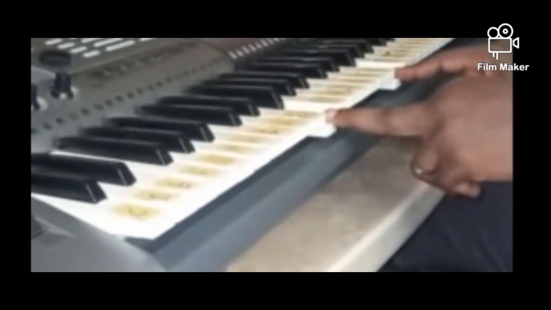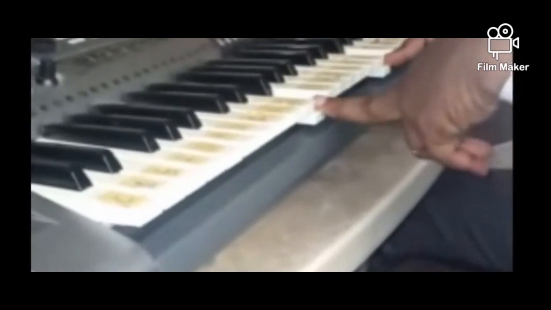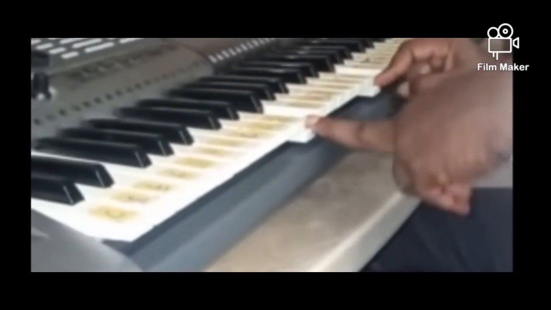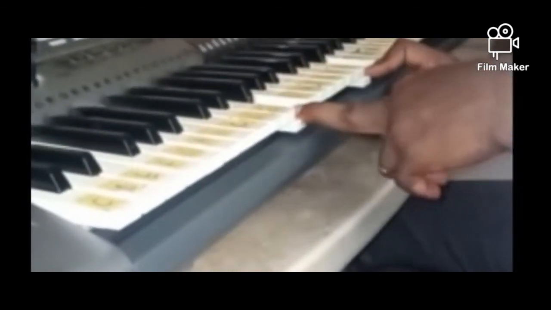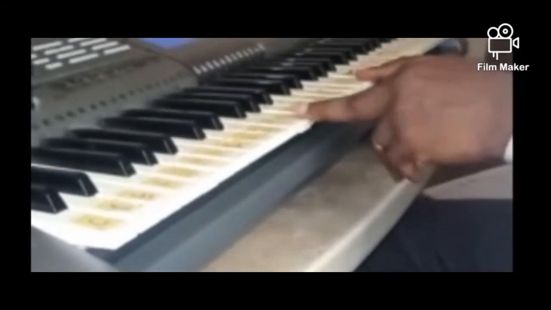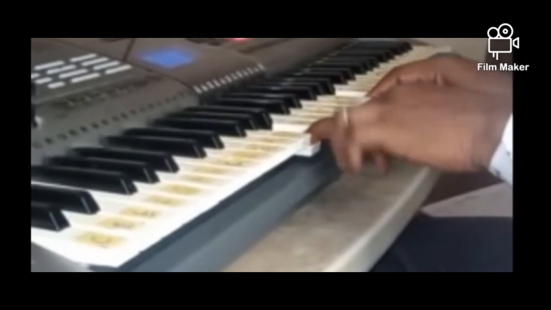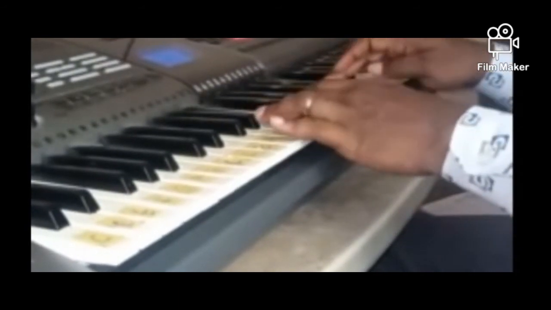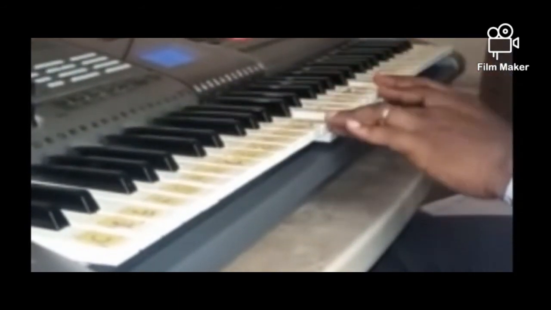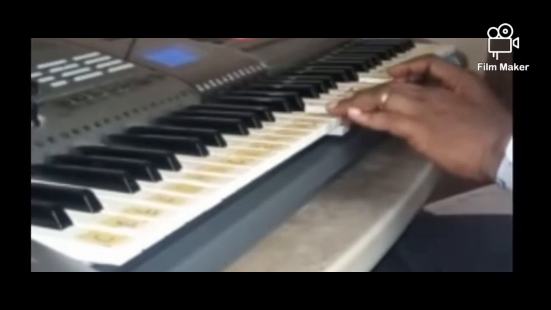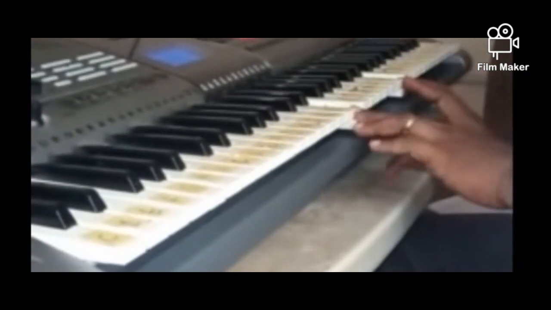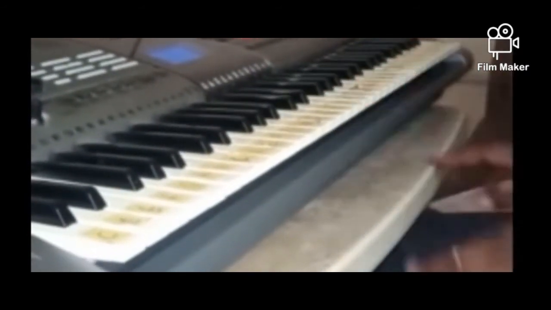In this case, we are dealing with key F. The root key will be 1, then G will be 2, A will be 3, B flat will be 4, C will be 5, D will be 6, and E will be 7. Then we'll move to F.